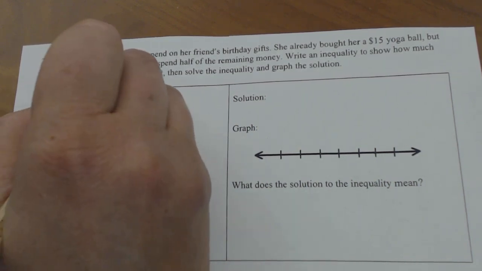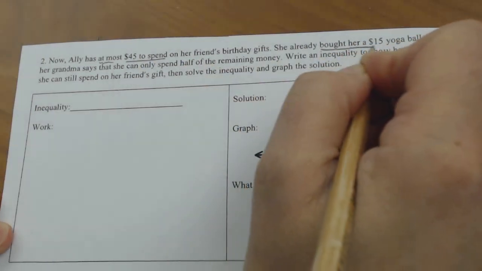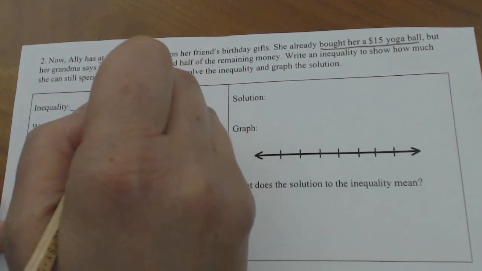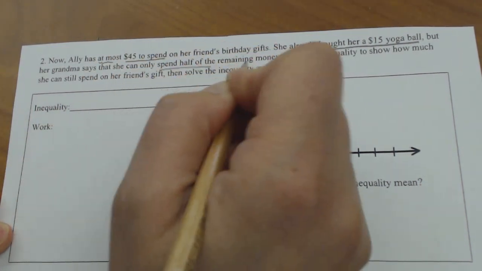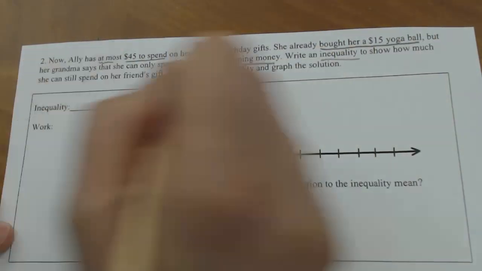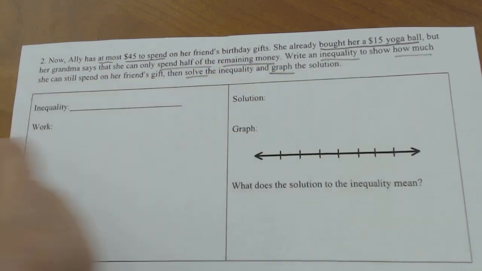Allie has at most $45 to spend on her friend's birthday gift. She already bought her a $15 yoga ball, but her grandma says that she can only spend half of the remaining money. Write an inequality to show how much she can still spend on her friend's gift, solve, and graph.